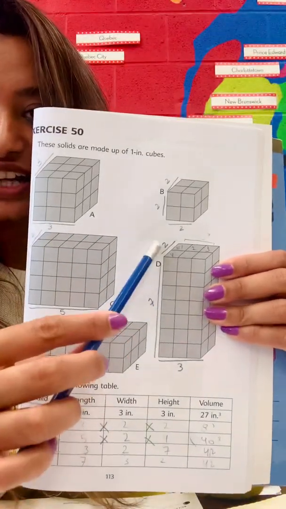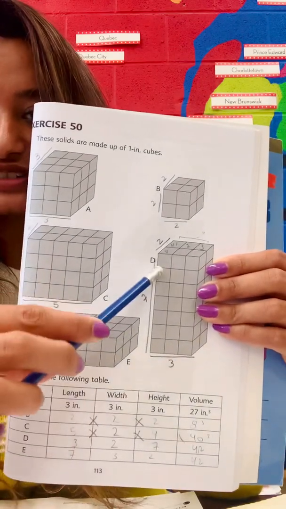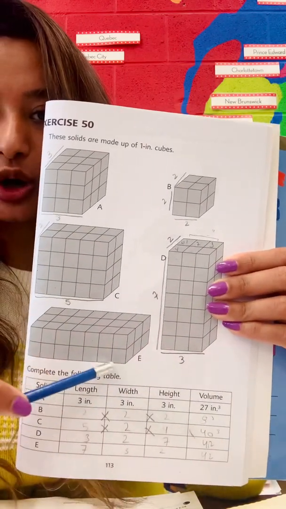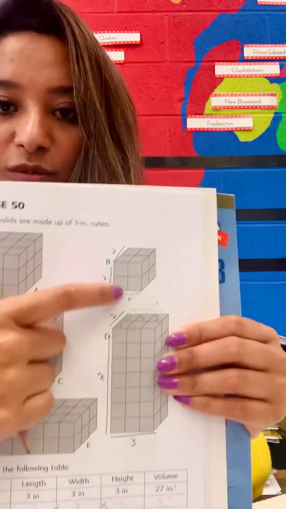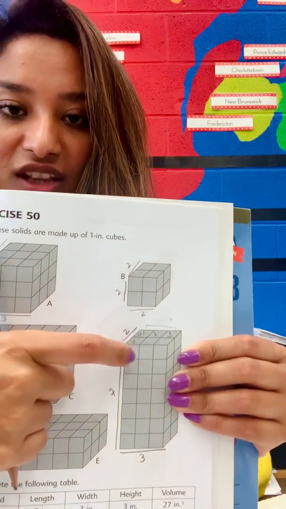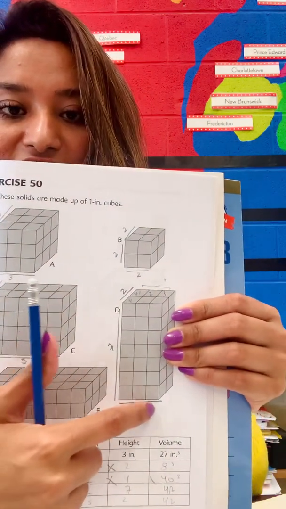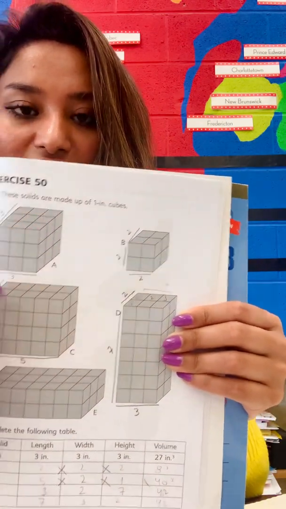Okay, so that's what you have to do. So look at the height. Height is how high it is. Length is how long it goes, so look at the bottom for length. And the width would be how thick it is. Okay, so height, length, and width. You're going to multiply all 3 to get your volume.